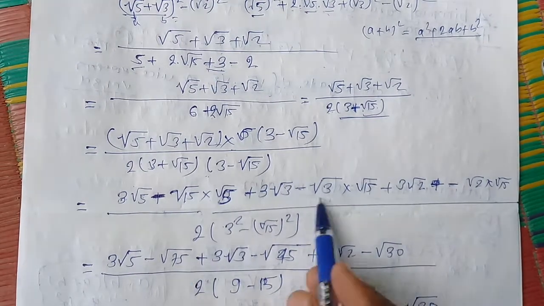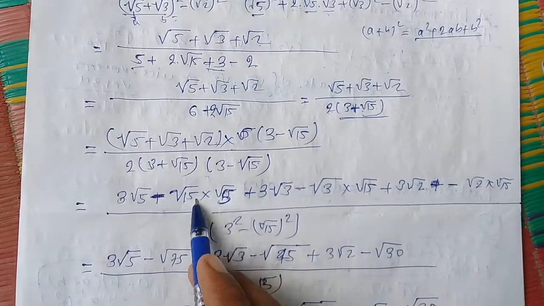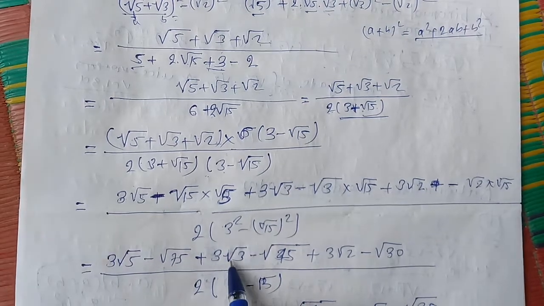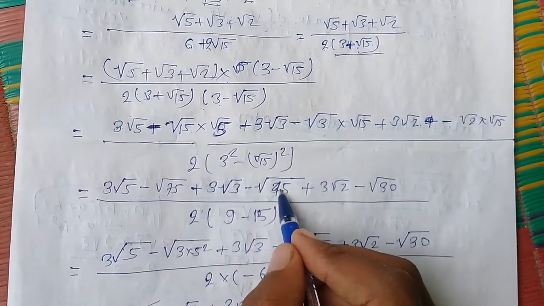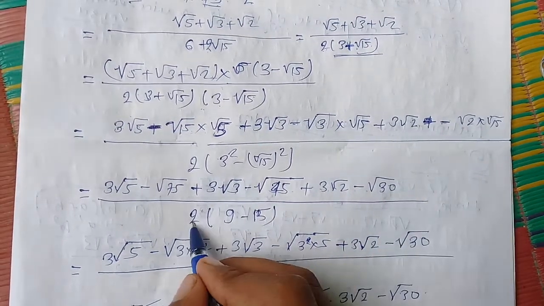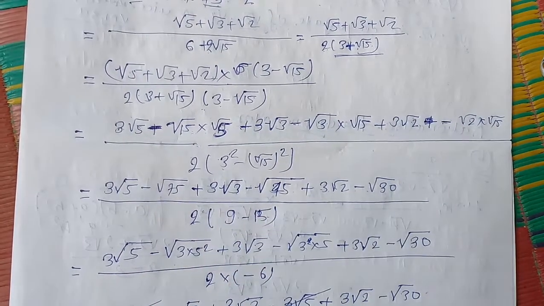So now after multiplying, root 3 plus 5 minus root 75, radicands should be multiplied, plus root 3 root 3. So minus root 45 plus 3 root 2 minus 30 root 30. So 2 into 9 minus 15.